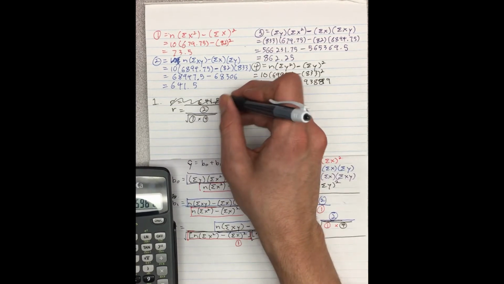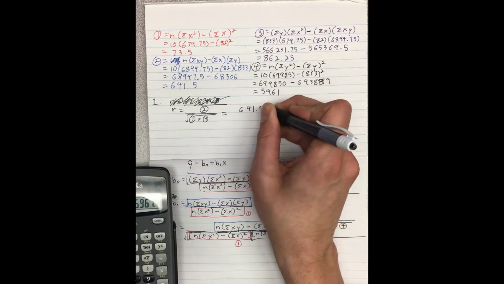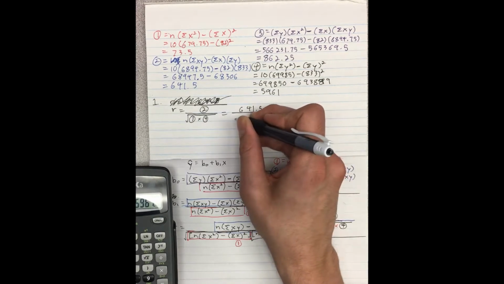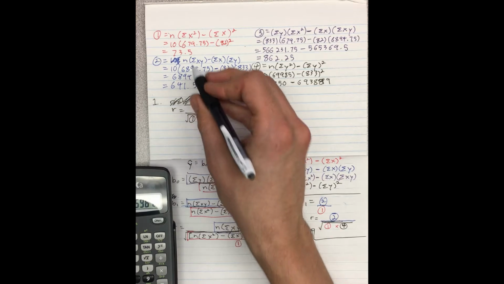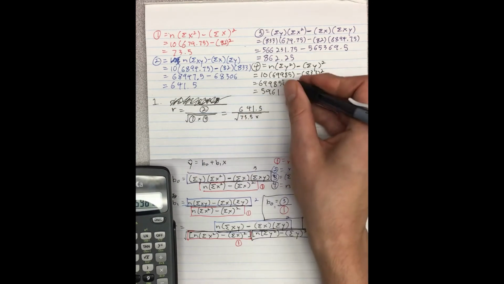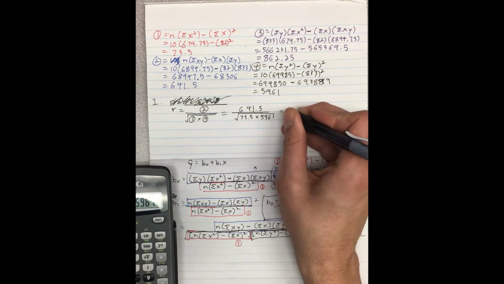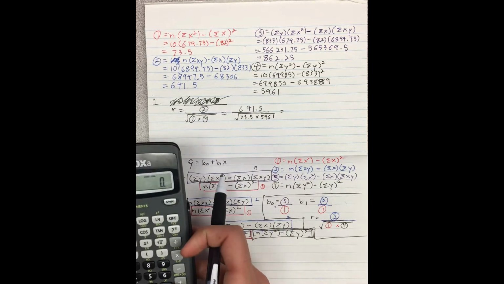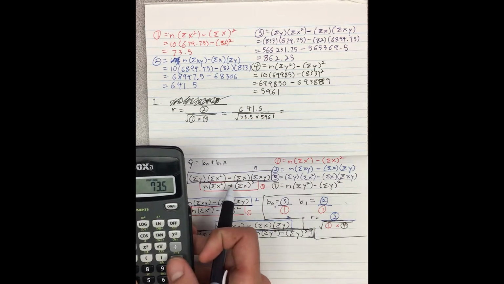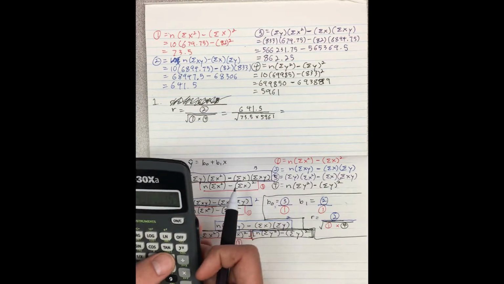So 2 was 641.5 all over the square root of 1, which is 73.5, times 4, which is 5961. Just make sure you do that square root at the bottom there. So this is 73.5 times 5961, and then the square root.